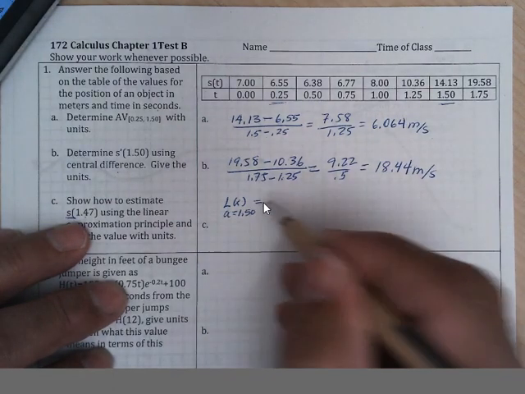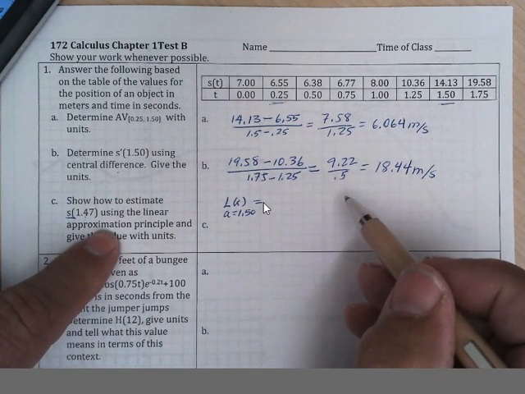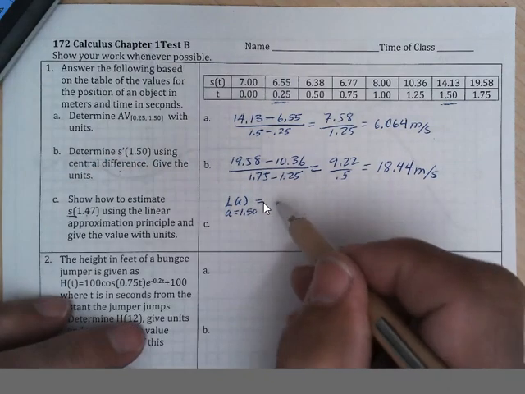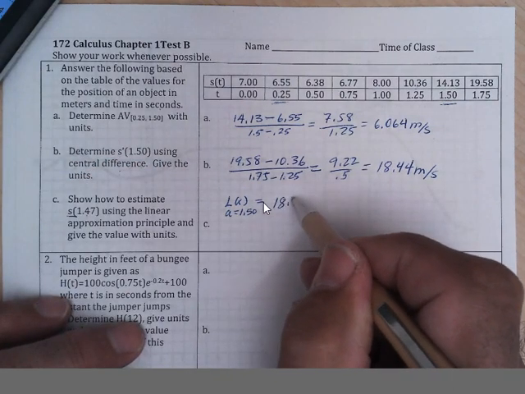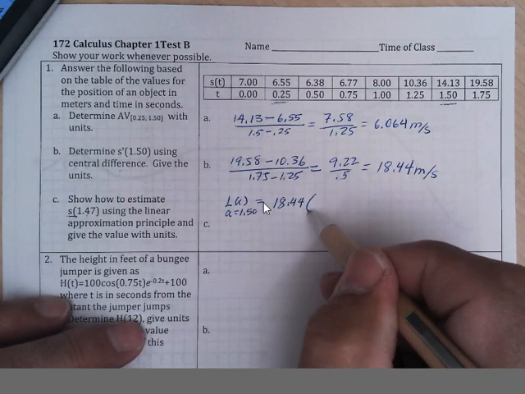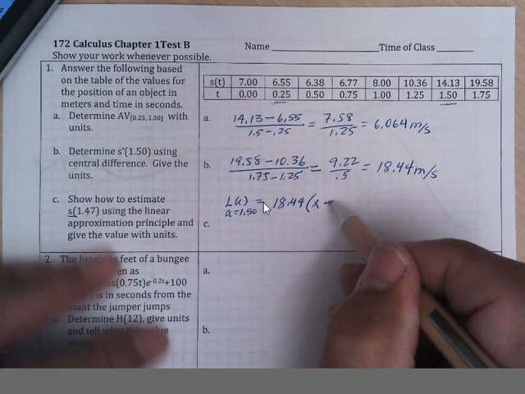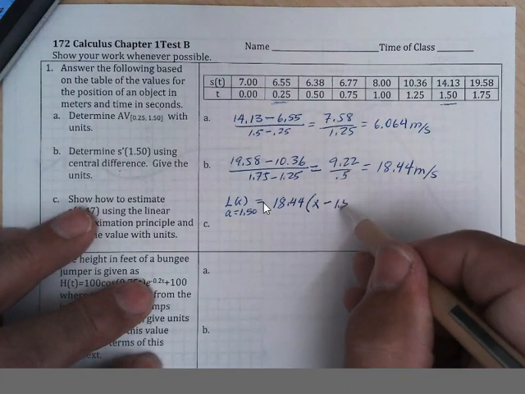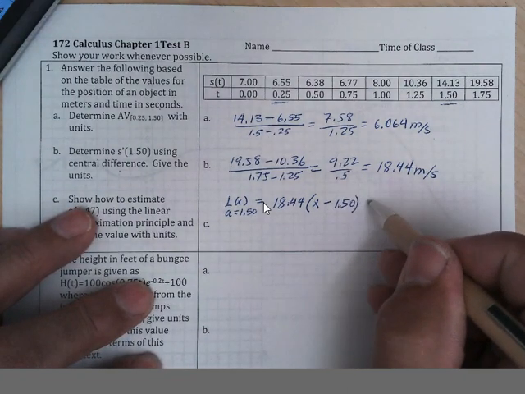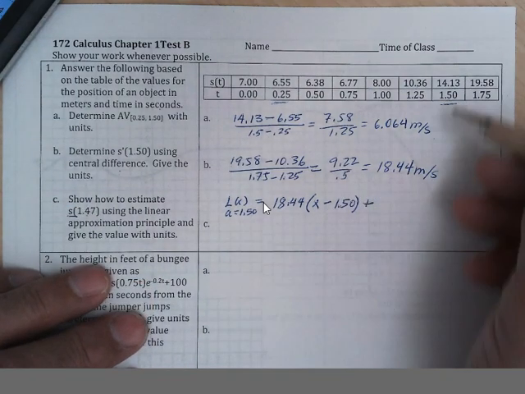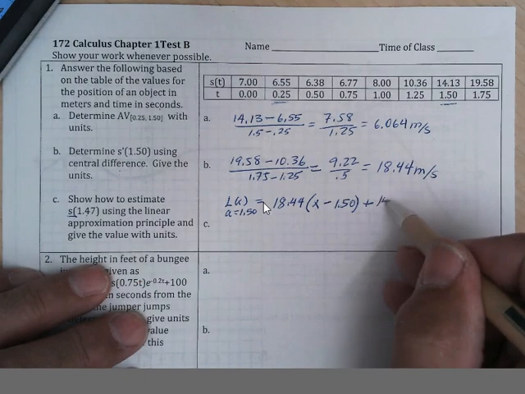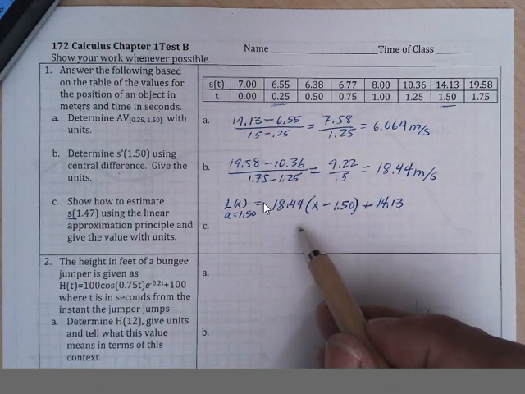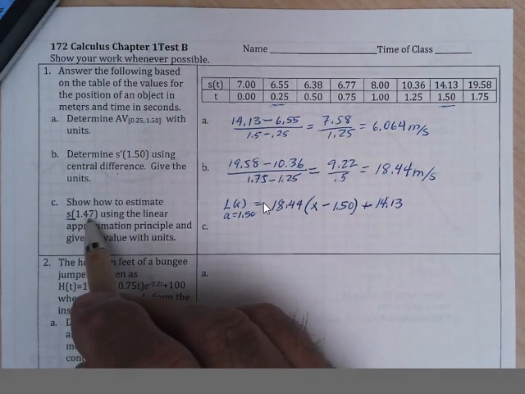I need to know the slope at 1.50, which is S prime, which we got as 18.44 times (x minus 1.5), the x value, plus the y value, which is 14.13.